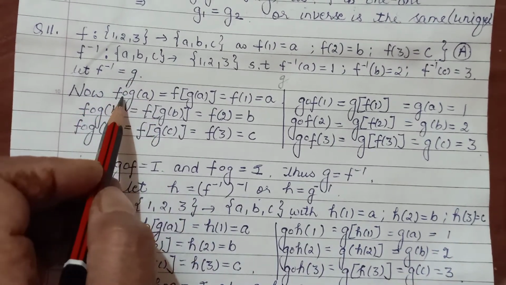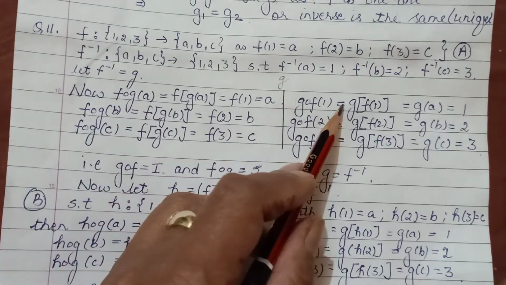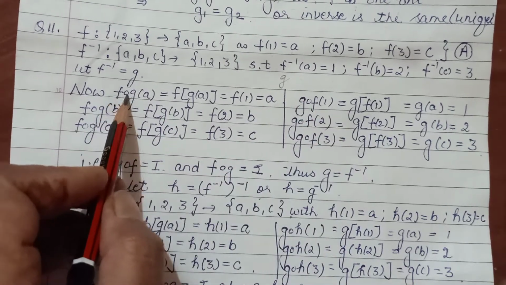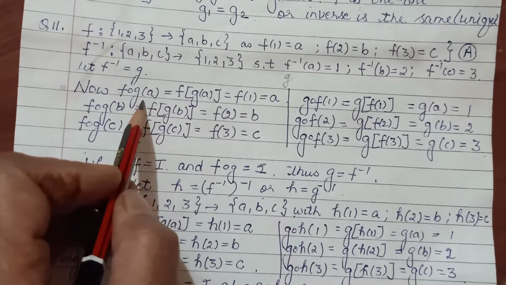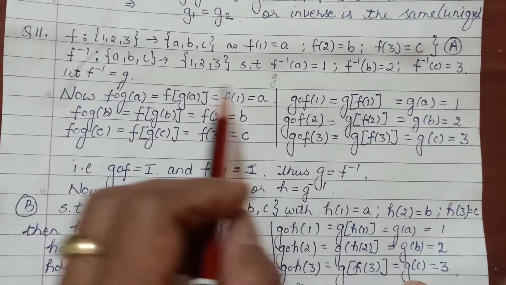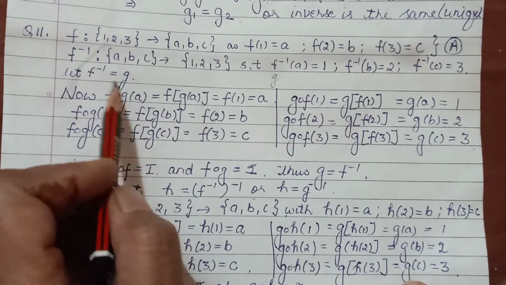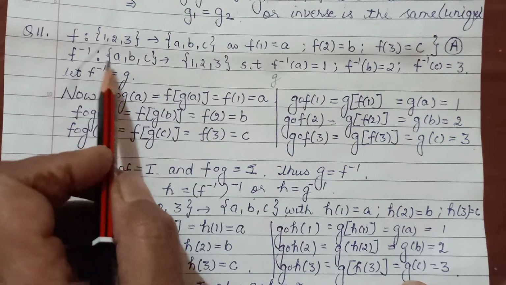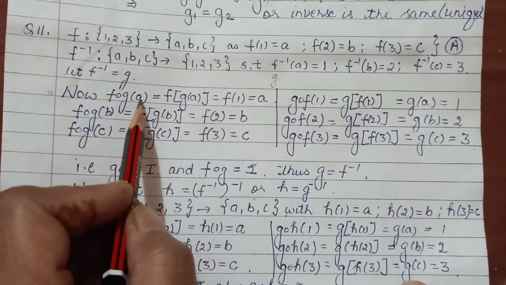Now आप composition करोगे f का g के साथ, g का f के साथ. So I have done here f∘g of a. अभी g की बात हो रही है तो g का domain कहाँ गया? g means f inverse only, right? g is actually f inverse. तो इसका डोमेन क्या है? a, b, c. तो हम यहाँ पे क्या फाइंड करेंगे?